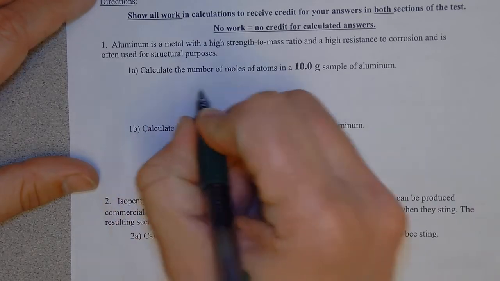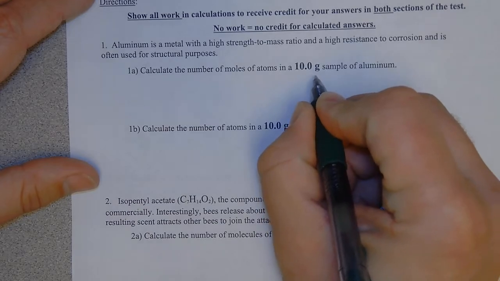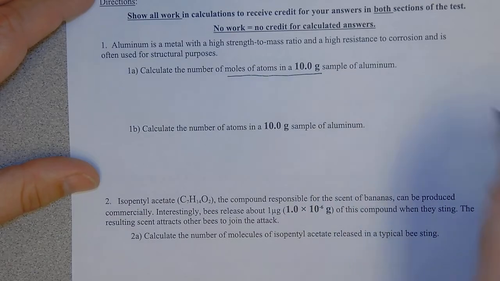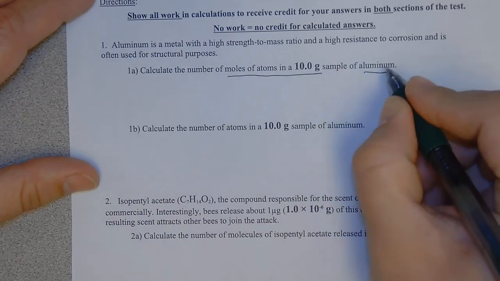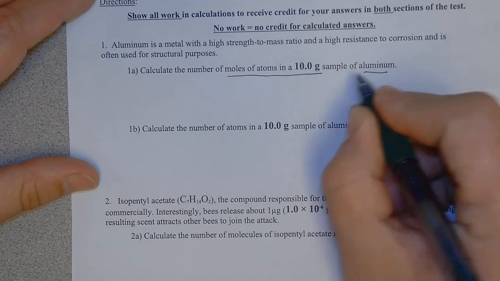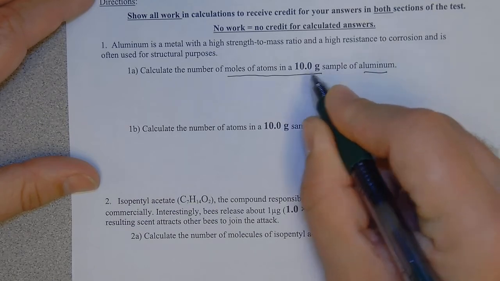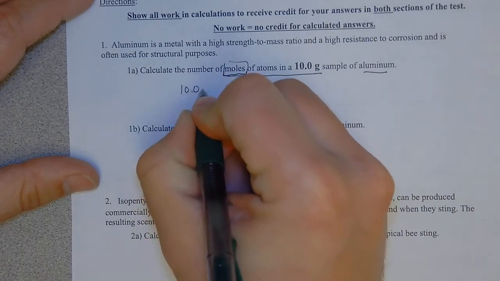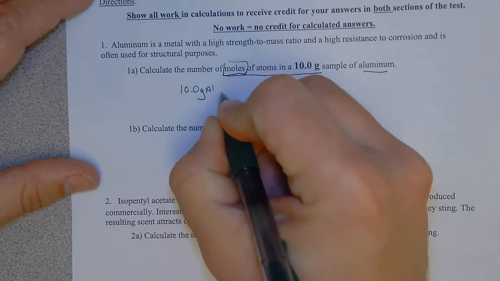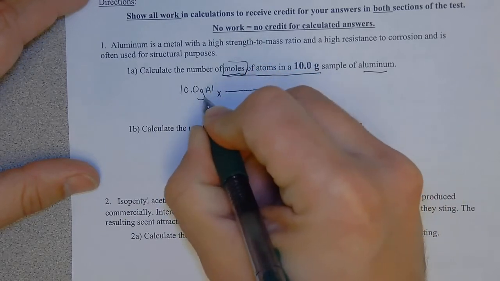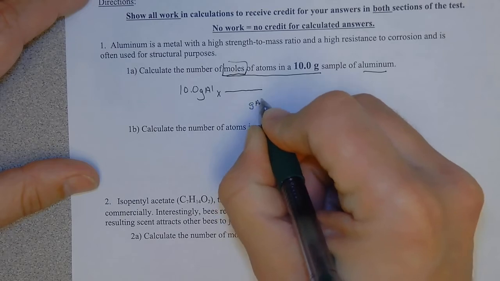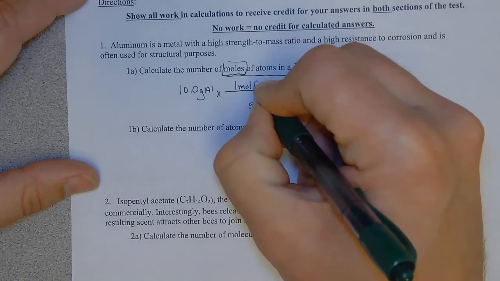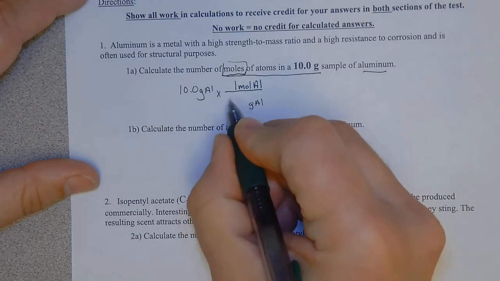All right, so in this case, we're just going from atoms, moles, and a 10-gram sample of aluminum. So we're not converting out of aluminum into something different. We're just simply going from 10 grams of aluminum into moles of aluminum. So I start with the given, grams of aluminum, and to get out of grams of aluminum, I put grams of aluminum down here, and I know that there's a conversion from grams of aluminum into 1 mole of aluminum via the molar mass of aluminum.